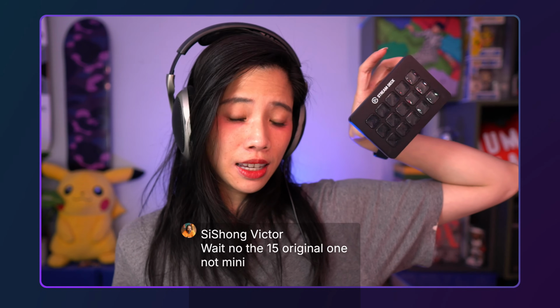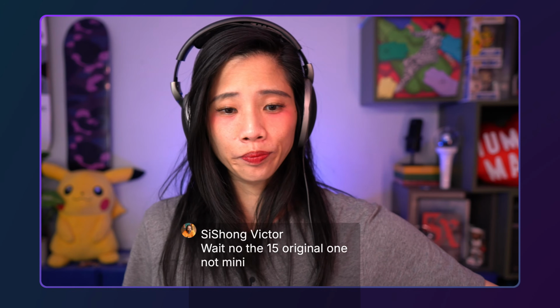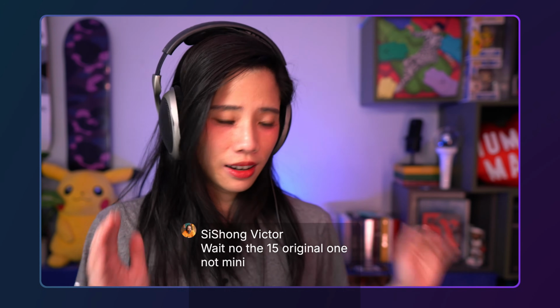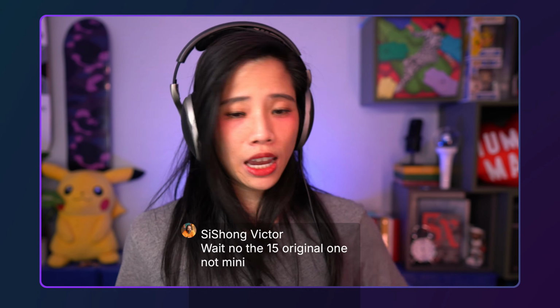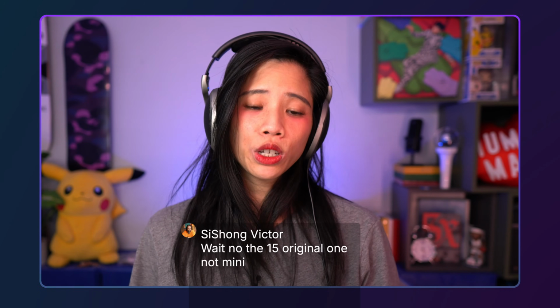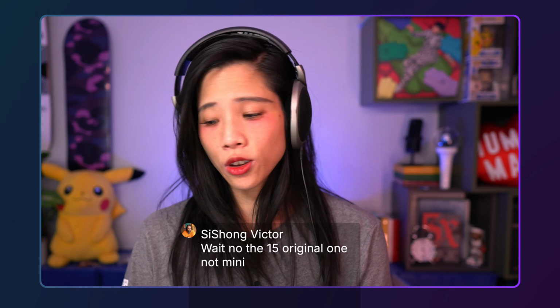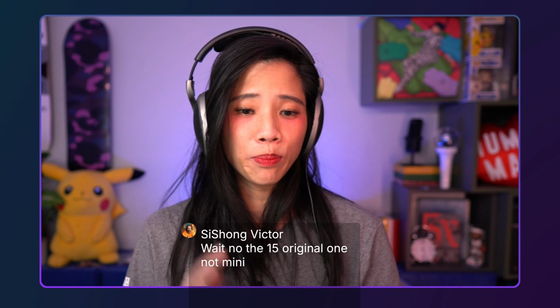So you have the 15 original, just like this one, not the Mini. The Mini only has 6 keys, so that one is really cute. It's extra cute. I will be demoing today with the Stream Deck Neo, which has 8 keys. Also very cute. I'm a big fan of the form factor. It has a built-in cable.